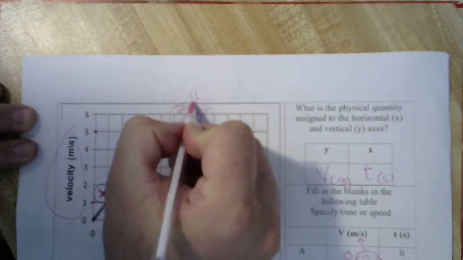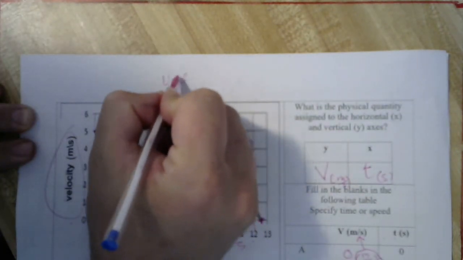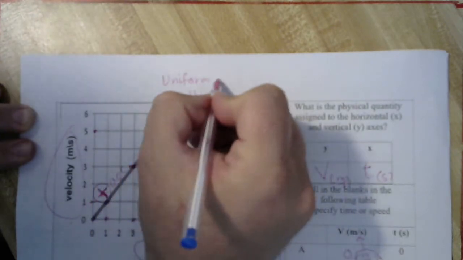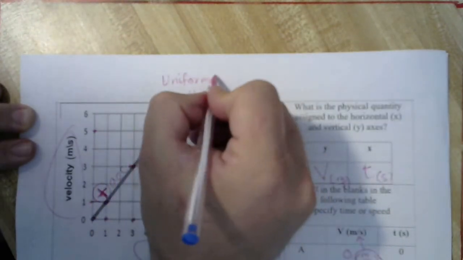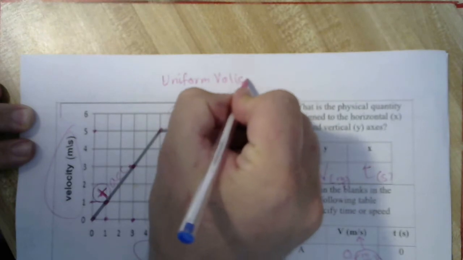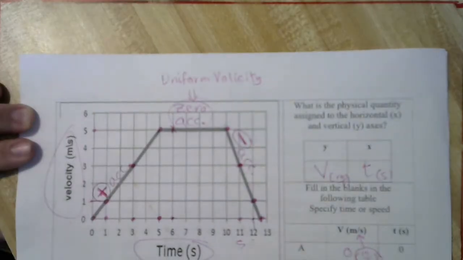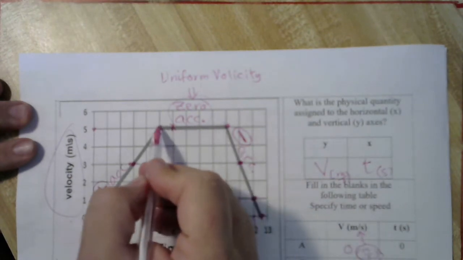So the body in this period has uniform motion or velocity because the acceleration is 0.